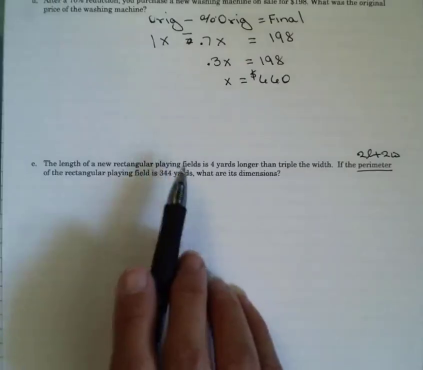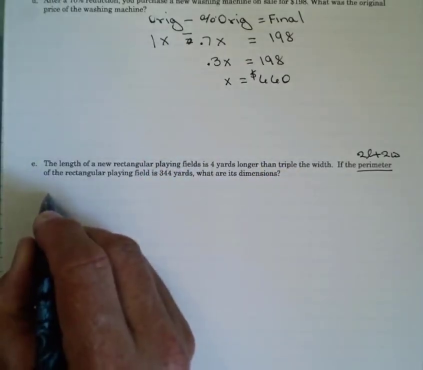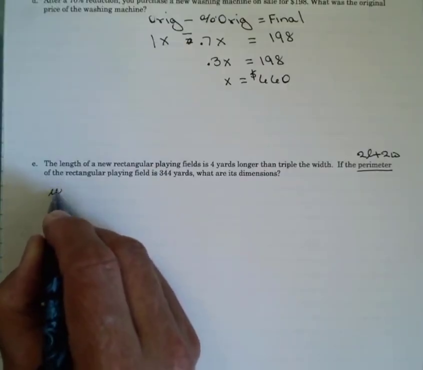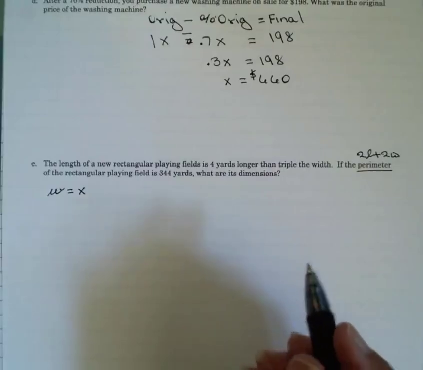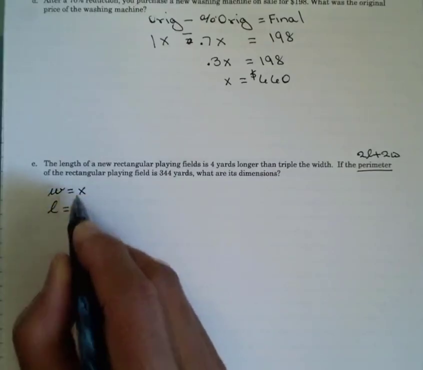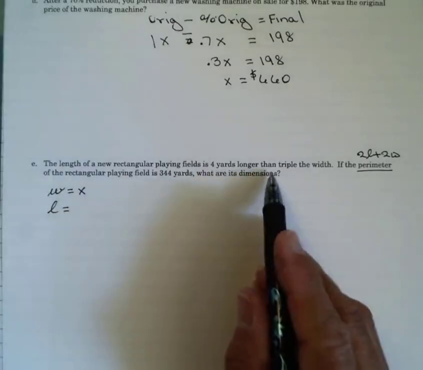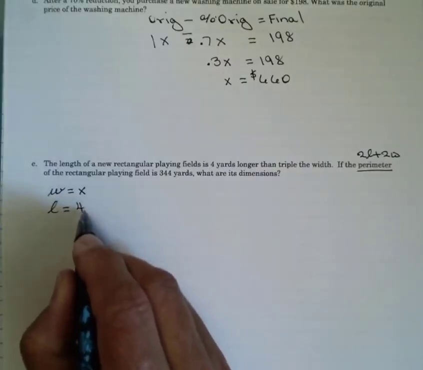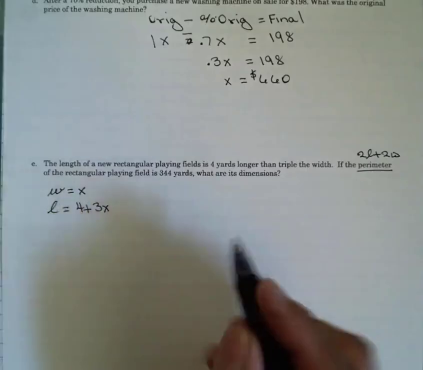So we've got a rectangular field, and the length is 4 yards longer than triple the width. Well, they tell me about the length, but they don't tell me anything about the width. So I'm going to make the width, and I'll say W is equal to X. That's going to be my width is X. So can I represent my length in terms of X? What did they say it was? Well, they said it was 4 yards longer than, so that's 4 yards added to it. Triple the width would be 3 times X.